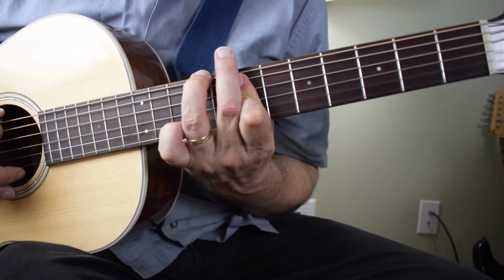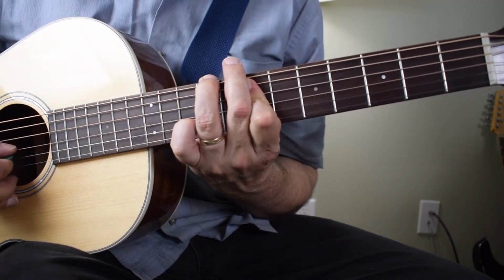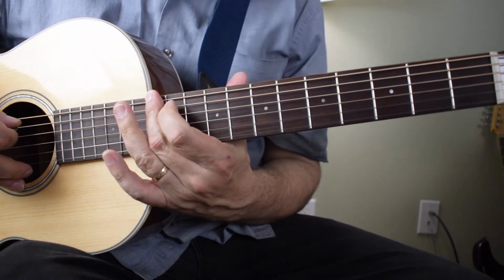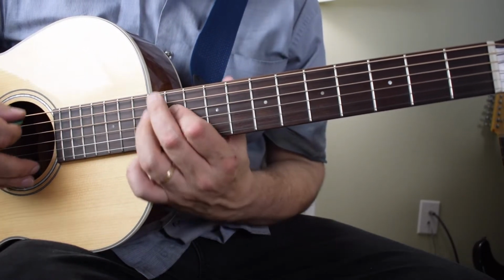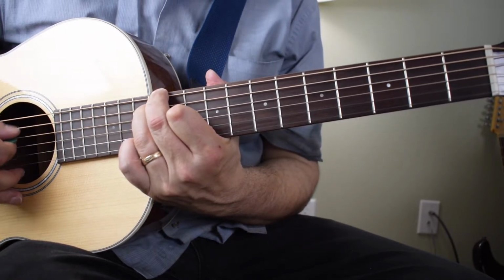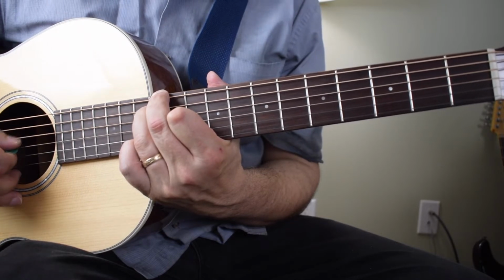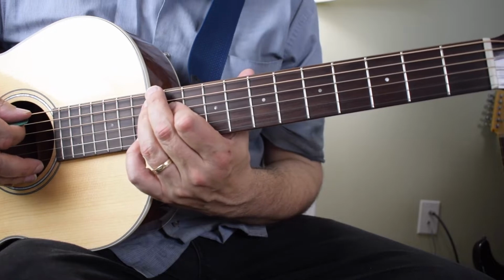We have this. So this would be called a first inversion major triad. And then the 3 becomes the 5, the 5 becomes the 1, and the 1 becomes the 3, and we get a second inversion triad. And again, those shapes are going to stay the same on the strings.